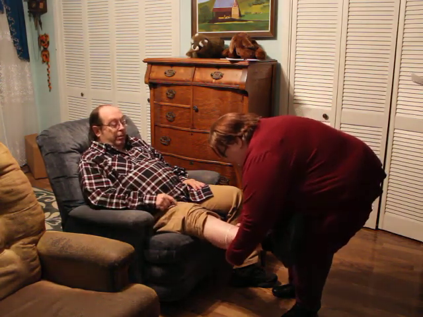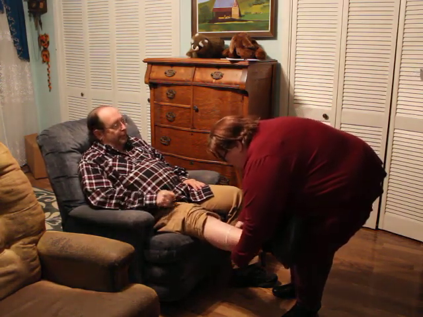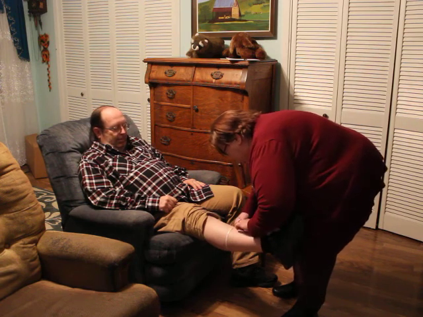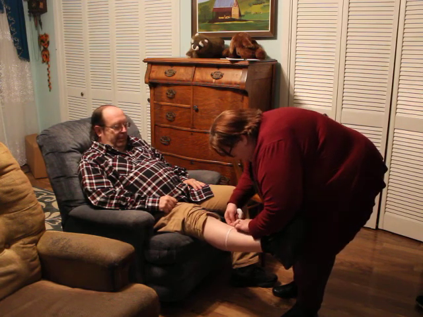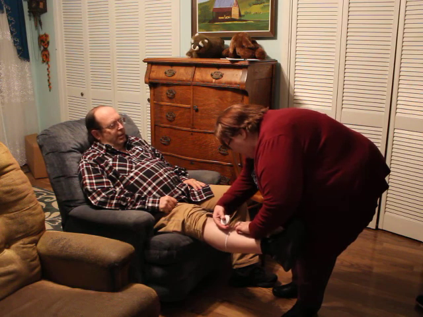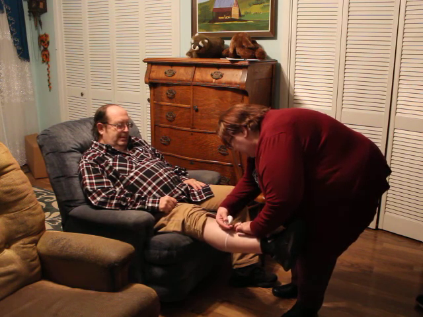This one's registered, the other one's not. That's why I use this one. Oh, okay. This one's registered, huh? Mhm. Got it branded? No, not yet. This calf branded so it doesn't get rustled.